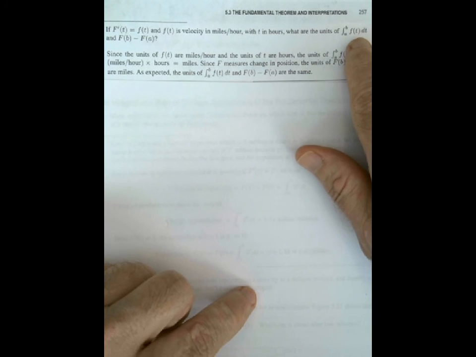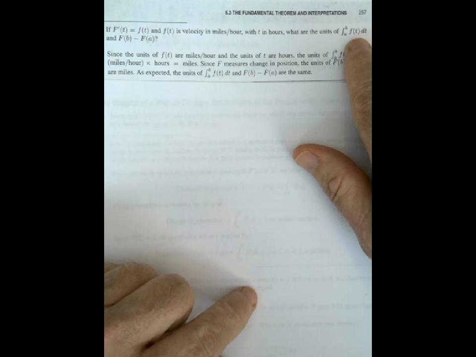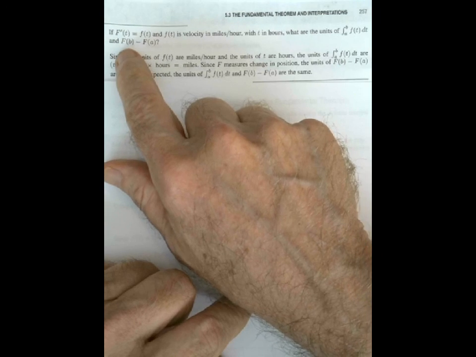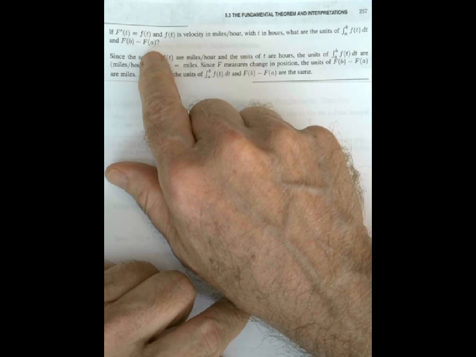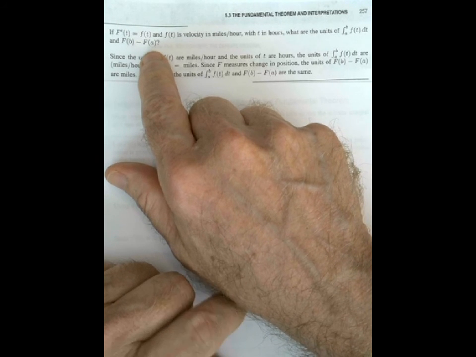Okay, so example 1 says capital F prime of t is equal to little f of t, and f of t is velocity in miles per hour with t in hours. What are the units of the definite integral of little f of t dt from a to b, and F of b minus F of a? Notice that's the fundamental theorem of calculus.